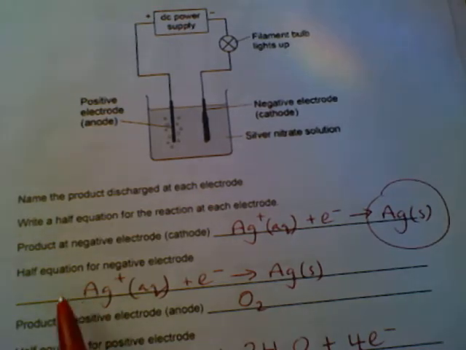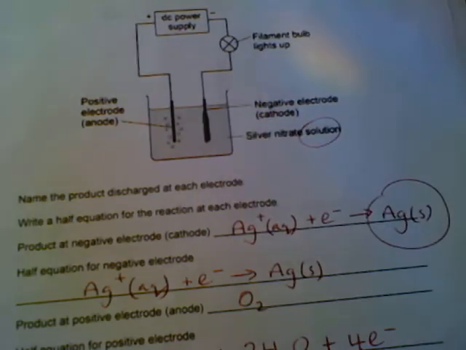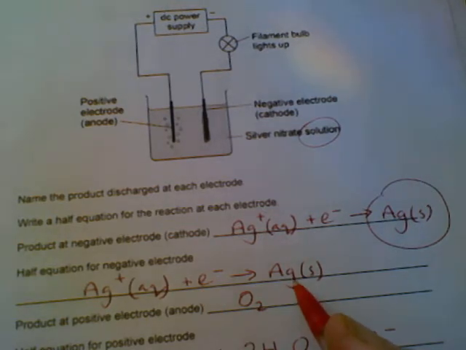Okay. The half equation is Ag+, which is the ion, aqueous, plus e-, and it's aqueous because it tells us it's in solution, so it's dissolved. And we add electrons to it to make it silver solid.